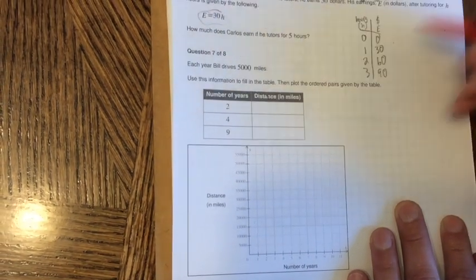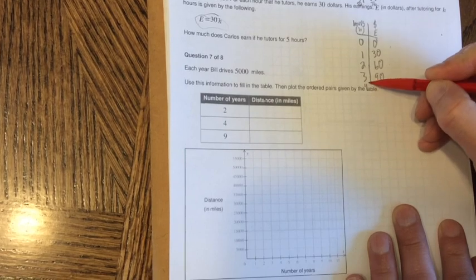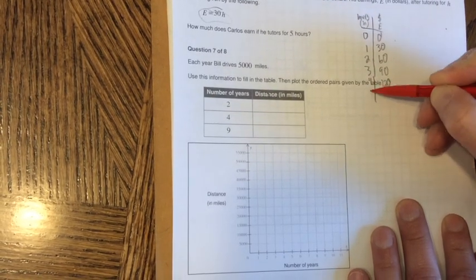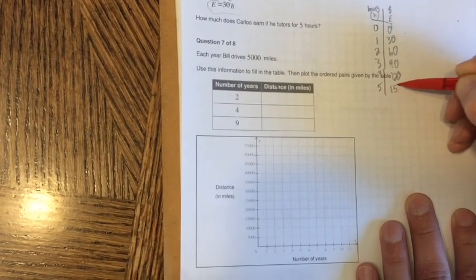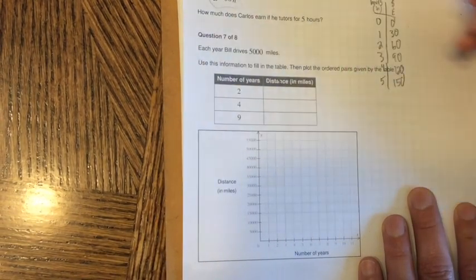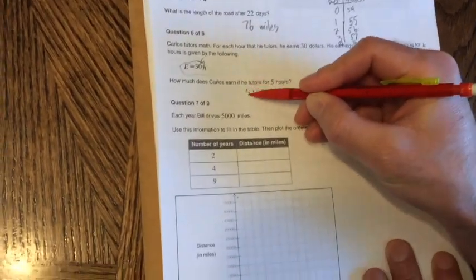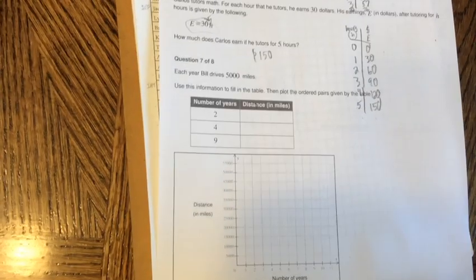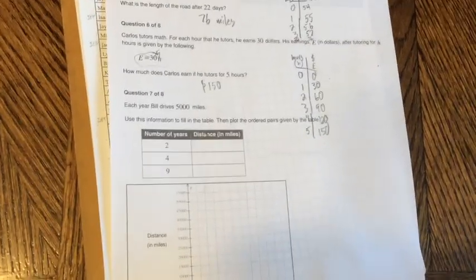Okay, so how much does he make after 5 hours? I could just keep going and adding 30 each time. But a shortcut for repeated addition is multiplication. So we're going to do 5 times 30, $150. All right, again, let's make sure we understand the why behind this.